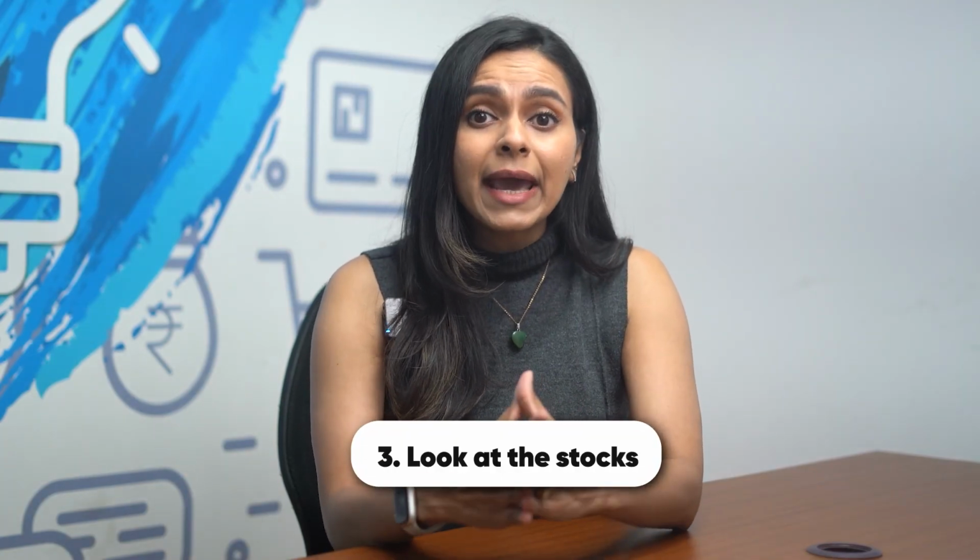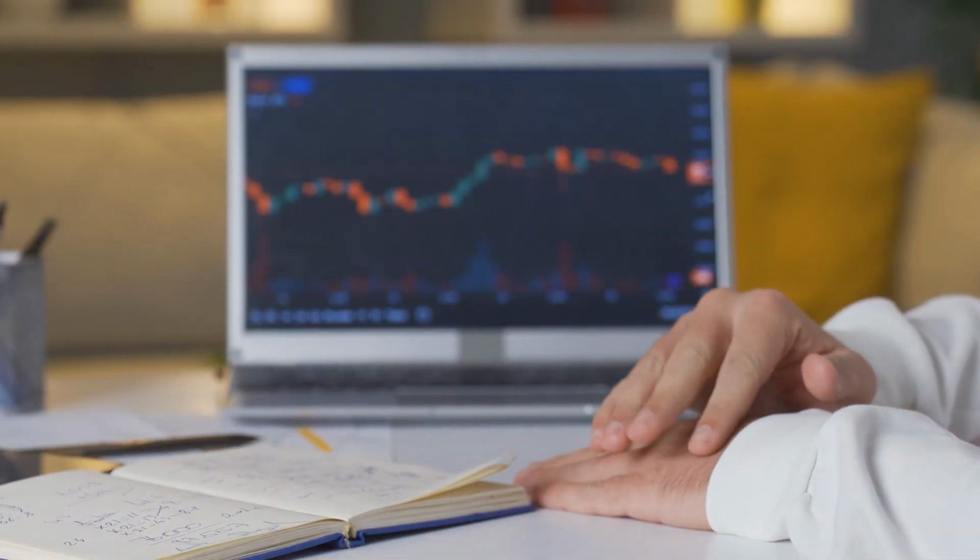Once your metrics are set, the next step is to look at the stocks that meet your criteria. This part is crucial because even with a good strategy, the devil is in the details. Not every stock that fits your metrics will be a good investment, so it's important to review the results carefully. For example, a company may have a great ROE but might also carry high debt. That's why tools that allow you to see multiple metrics at once are incredibly helpful. They let you filter out any red flags.